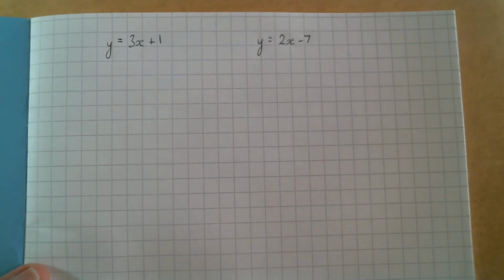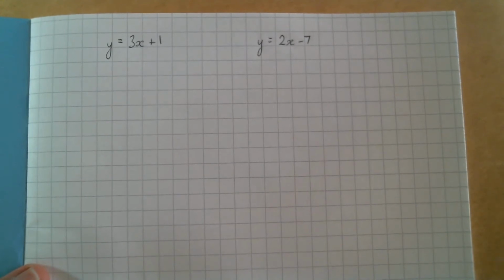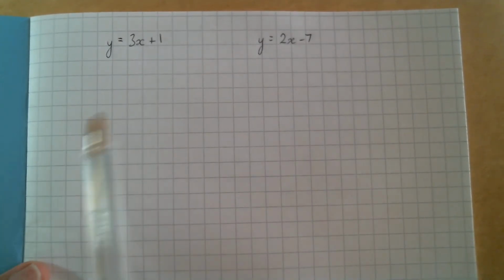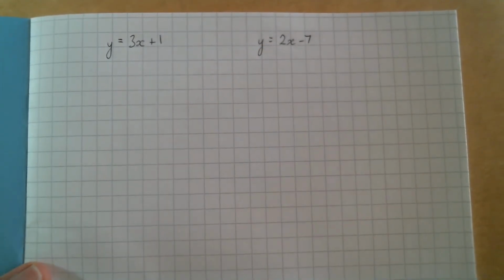The first big difference when we compare this against simultaneous equations by elimination is that I've set this up in two columns rather than one equation underneath the other. And you'll see this every time we follow this method. Now, y equals 3x plus 1. y equals 2x minus 7.